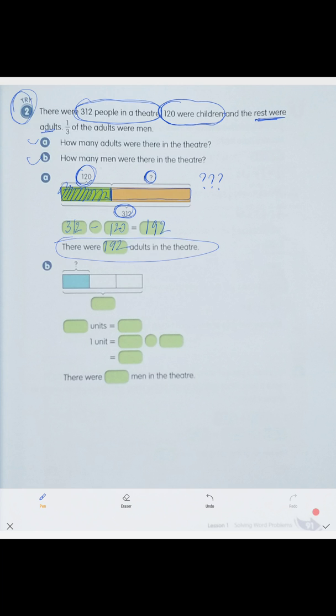Now they ask you the second question, how many men were there in the theater? How many men? Okay, we know that 192 adults are here.